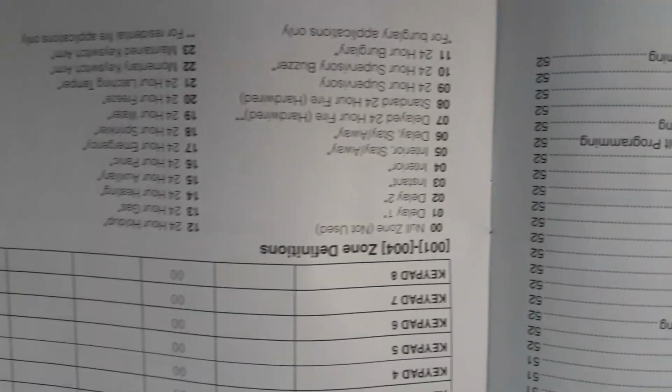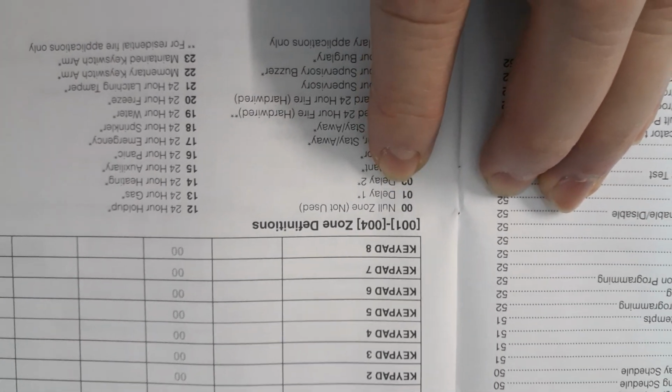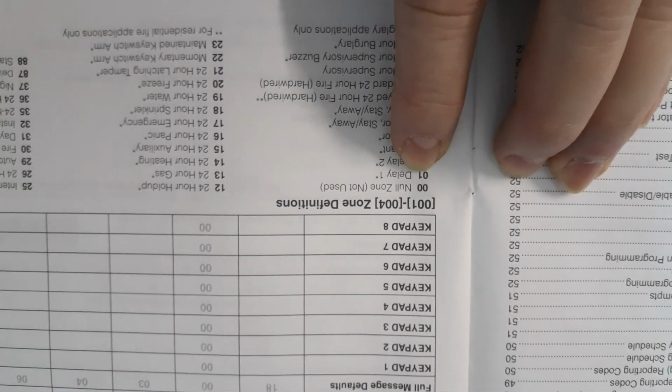Okay, if you program the alarm panel, you have to choose your zones. 01 is a delay. You can have two different delays. We usually just use one of them.